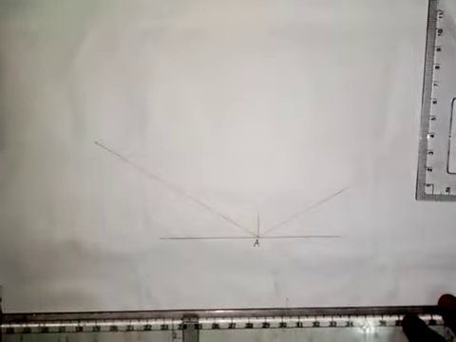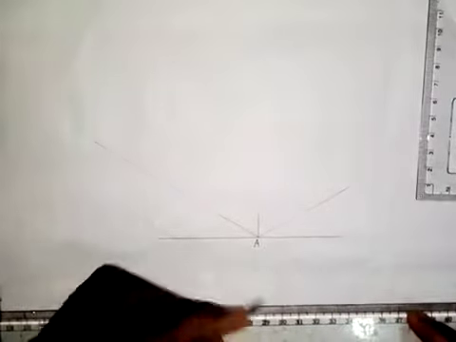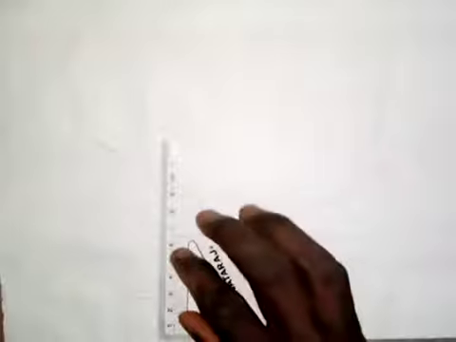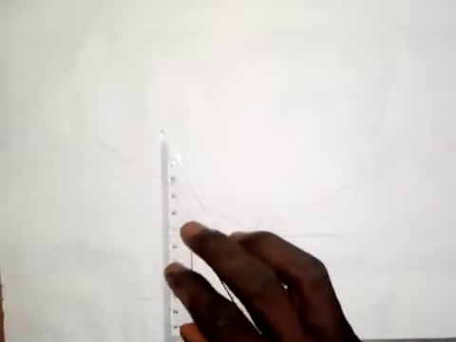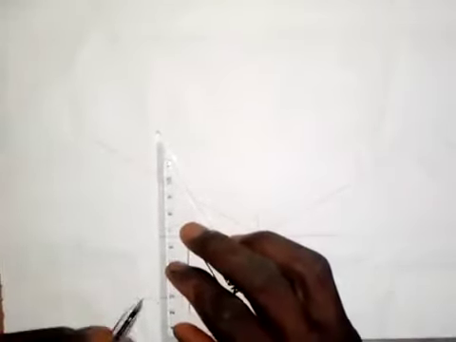The first thing I'm going to do right now is draw a horizontal line like this. Then coming around here, I will draw a vertical line.